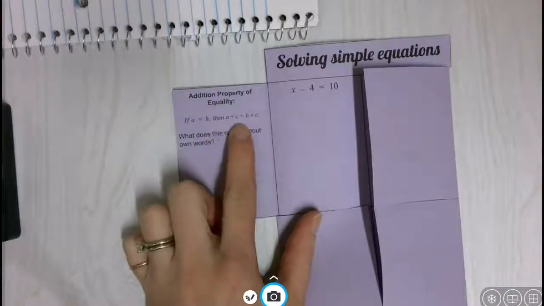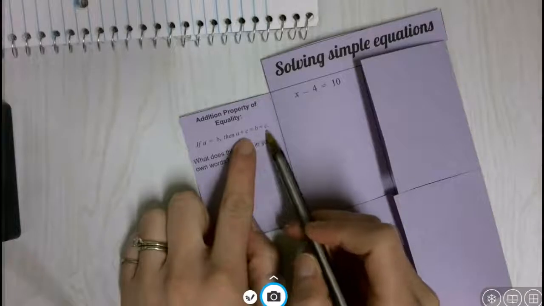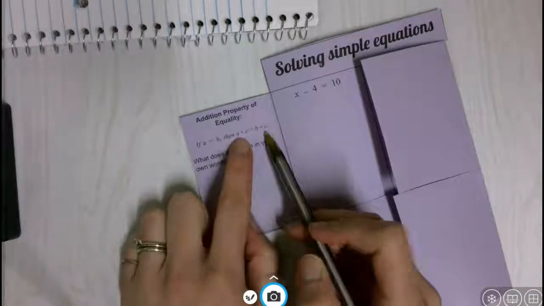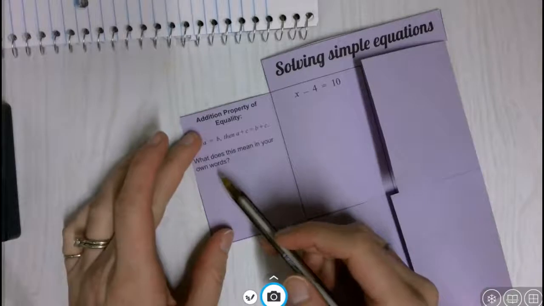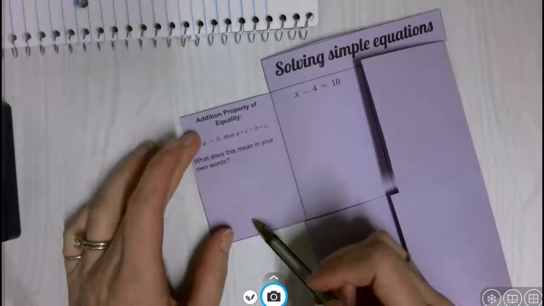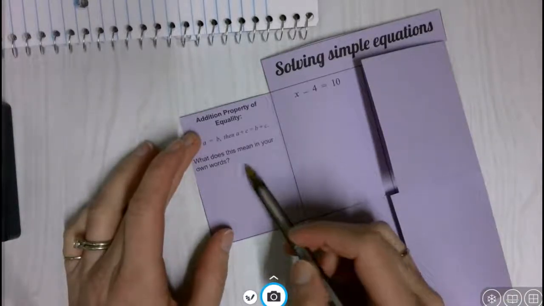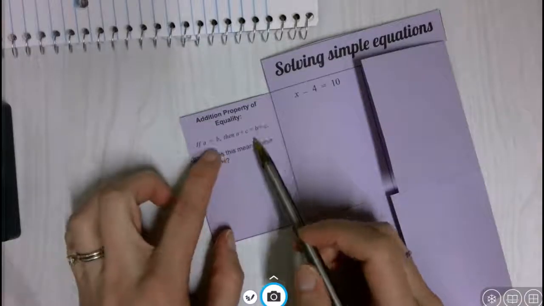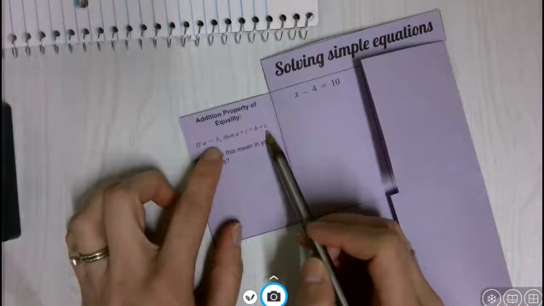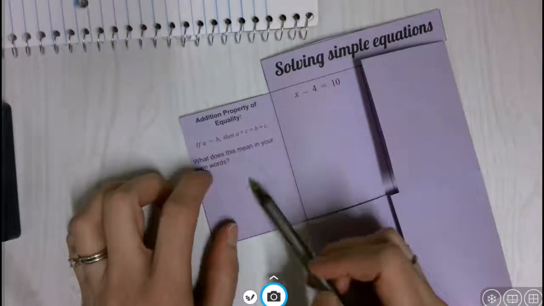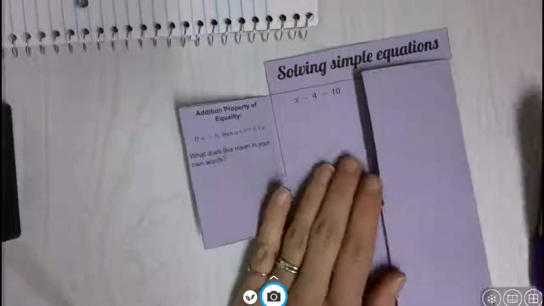Okay, and what our addition property tells me is if A equals B, then A plus C equals B plus C. So what does this mean in our own words? What that really means is if I add something to both sides, I end up with the same equation. So go ahead and take a minute and fill out this part. This is your personal definition of what the addition property means. If this is the math behind it, and if I add the same thing, I want you to put that into your own words.